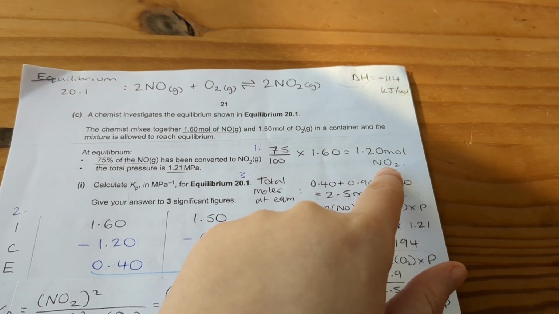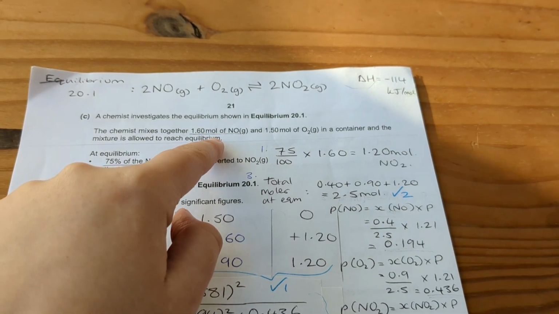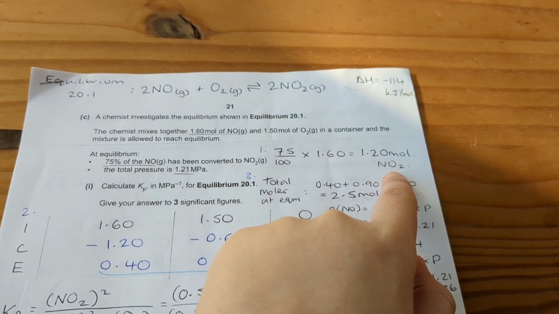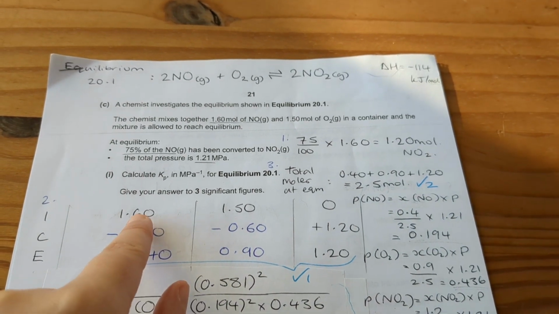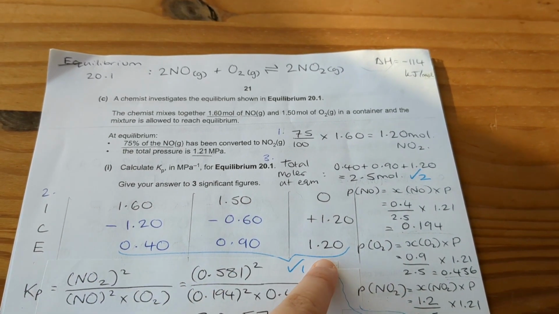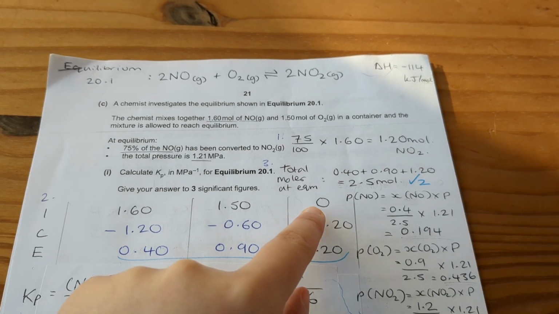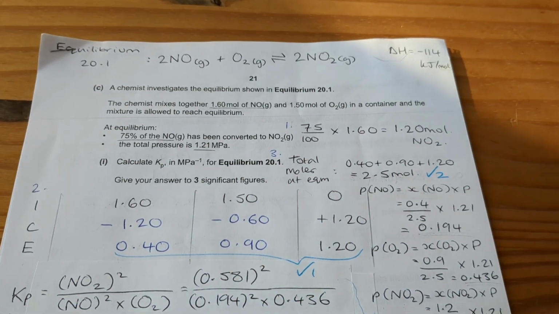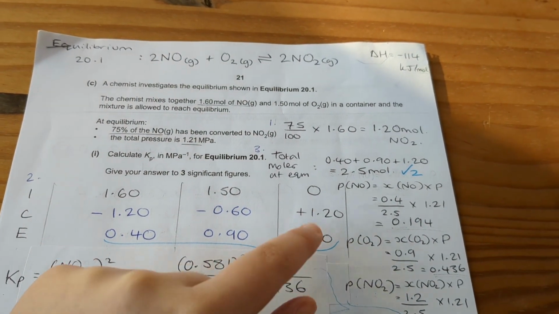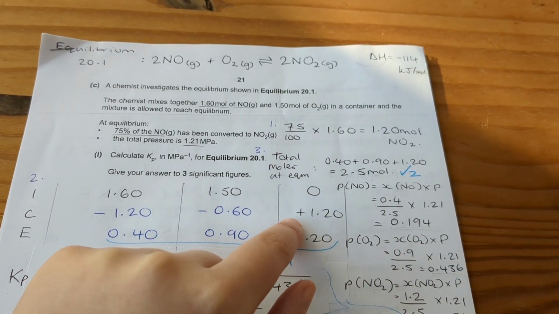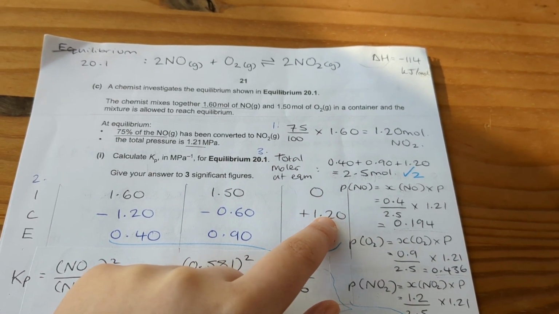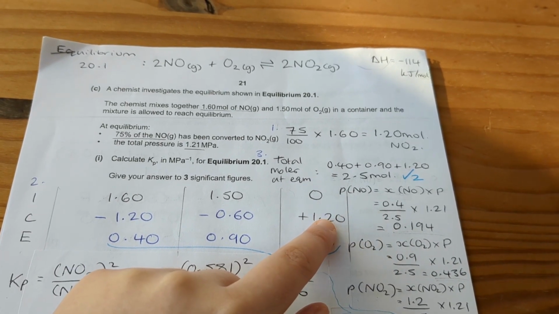And we've worked out 75% of this, which gives us the amount of product remaining at equilibrium. So we've put in these 3 values so far, and this 0. Next, we can subtract 1.2 take 0, which is obviously 1.2, to get a change in moles for this product.